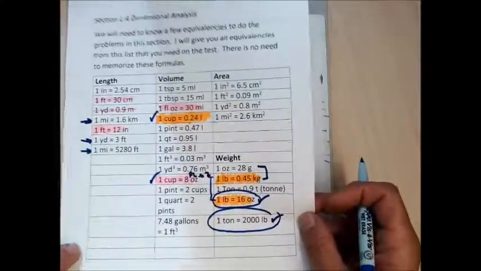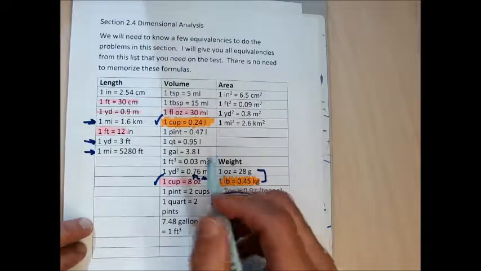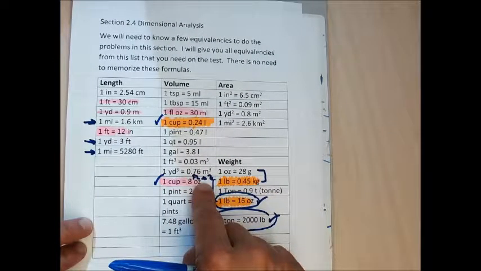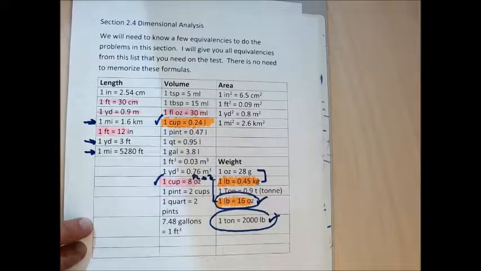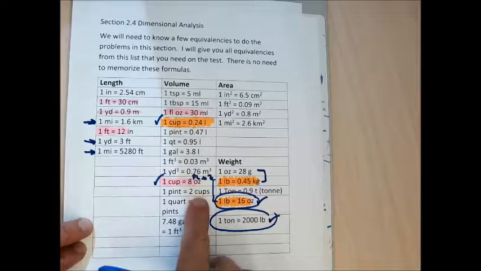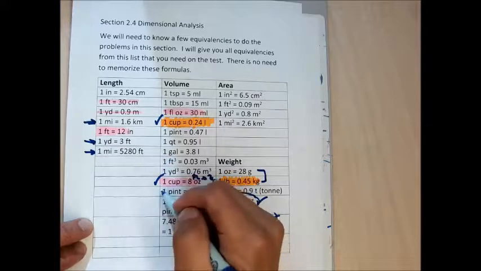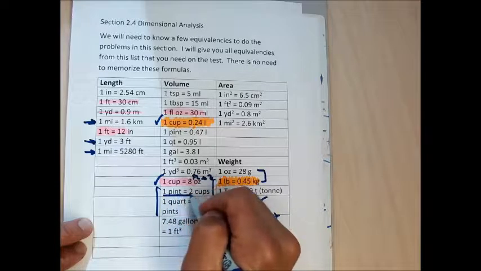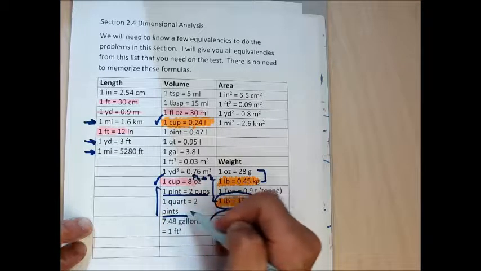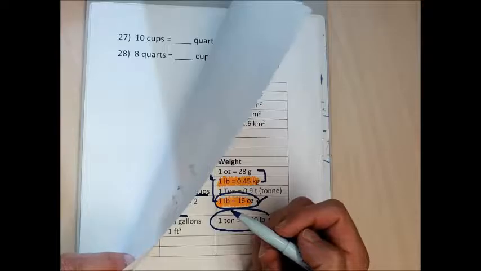All right, cups and quarts. Hopefully there's a nice one that relates cups and quarts. I see cups to ounces, cups to liters. The only thing I see is cups to ounces. Oh, I see cups to pints and pints to quarts. I'm going to use these. I'm going to use cups to pints and pints to quarts to get myself there.